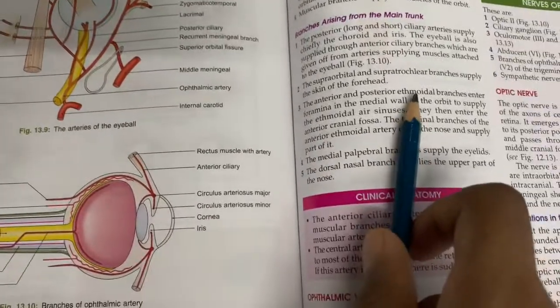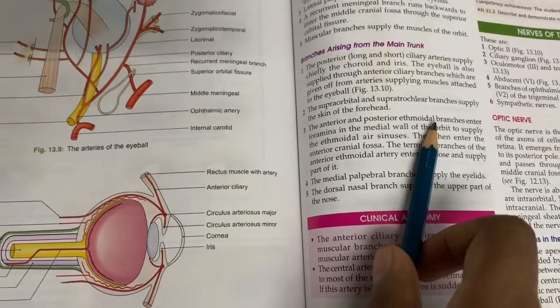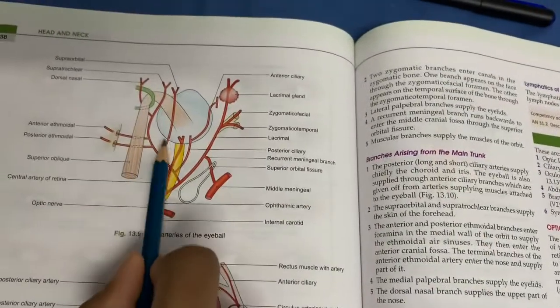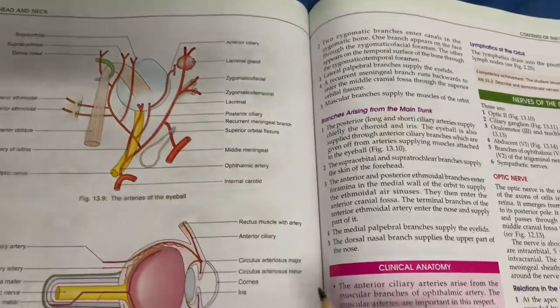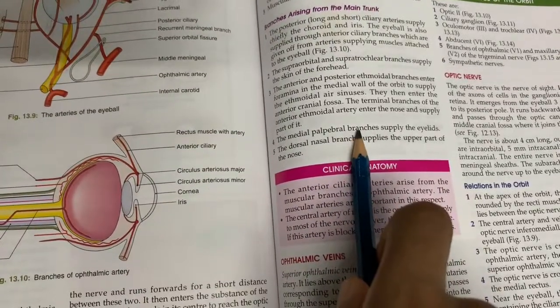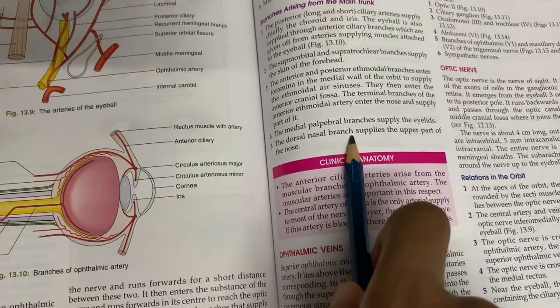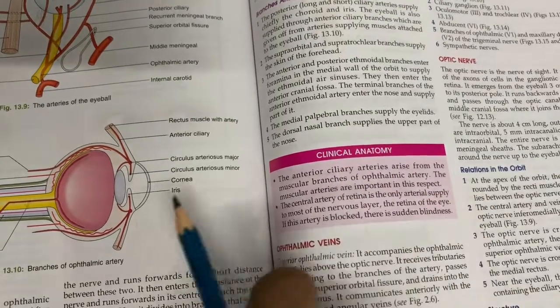Then we have anterior and posterior ethmoidal branches that supply the anterior and posterior ethmoidal air sinuses. They again anastomose after passing through the respective foramina. Then medial palpebral branches, and also the dorsal nasal branch that supplies the upper part of the nose.